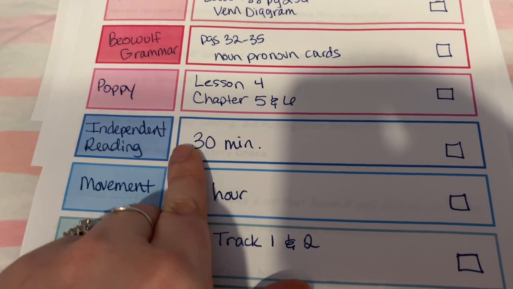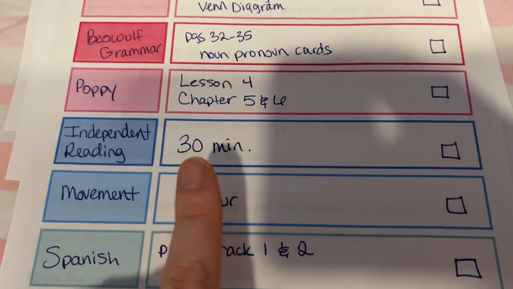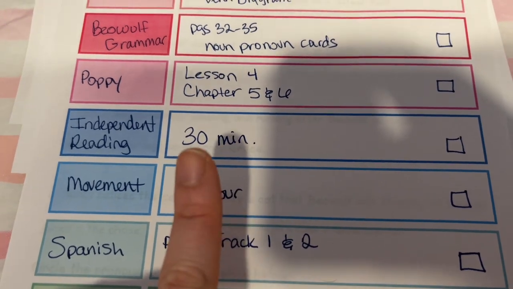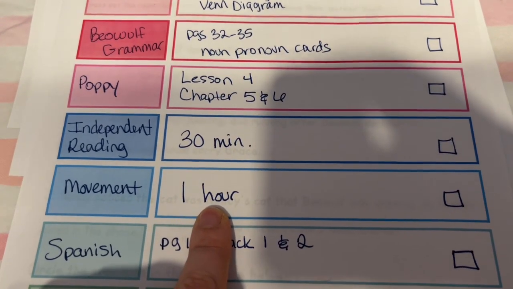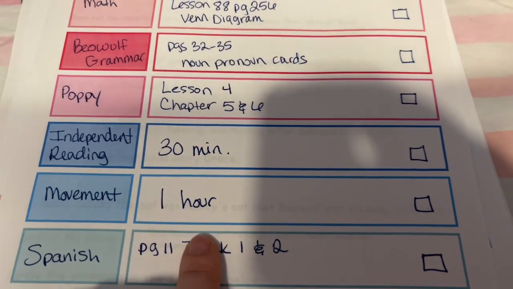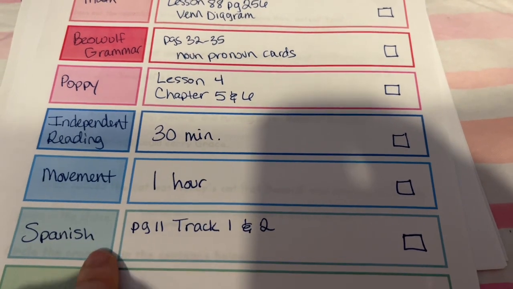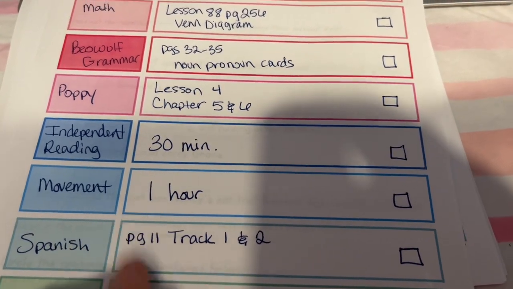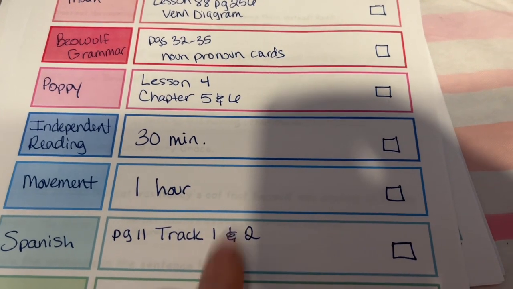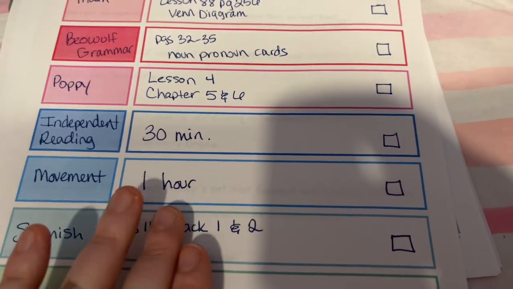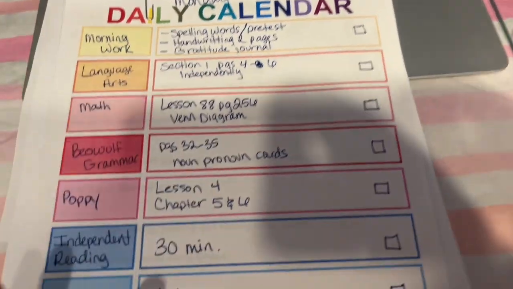And then she has 30 minutes of independent reading and an hour of movement. So that could be going on a walk with the dog. That could be playing outside with the ball or something of the sort. Or that could be YouTube videos or exercise videos or anything like that. And then we are going to be starting Spanish. So she is going to do page 11, track 1 and 2, which is a streamed video, and it's someone else entirely that's going to be teaching her how to do that. So this is what our Monday looks like.